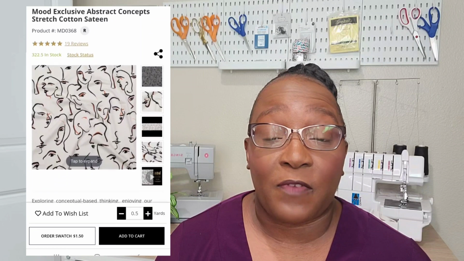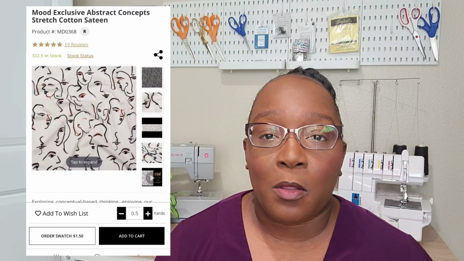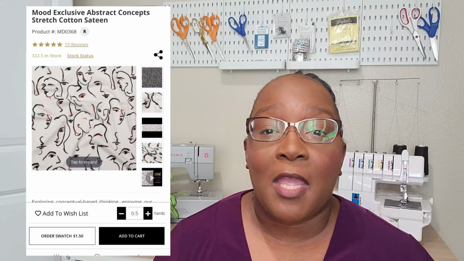Number 5, read reviews. Make sure that when you pull up the particular image of the fabric that you want to buy, that you also scroll down to the bottom of the page. They usually have the reviews all the way at the bottom of the listing of that particular fabric. And so make sure you scroll all the way down to the bottom of the page and read the reviews of the fabric.